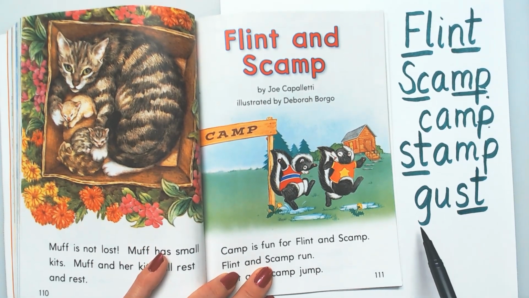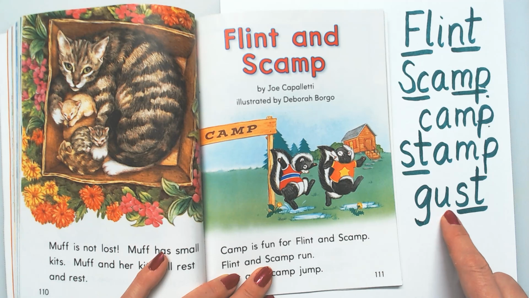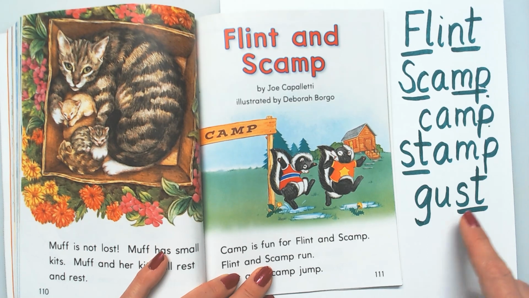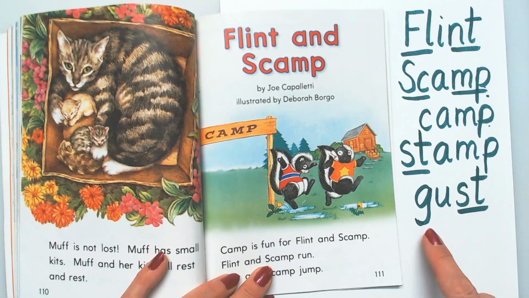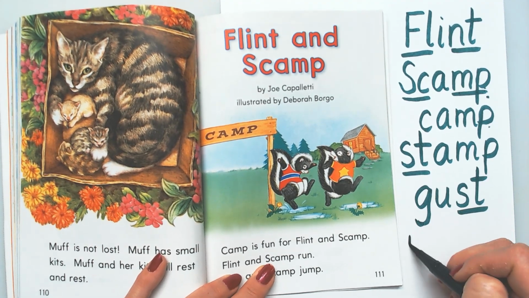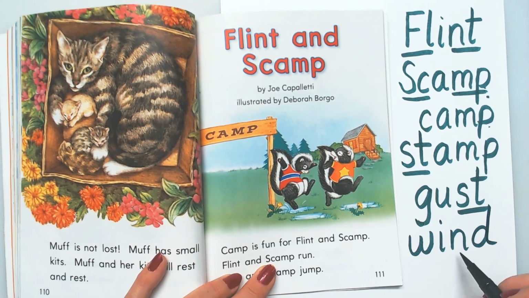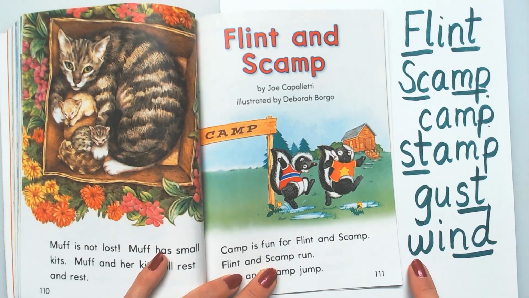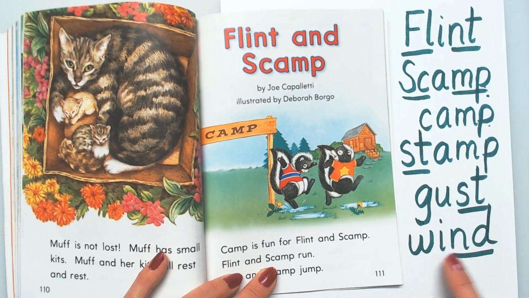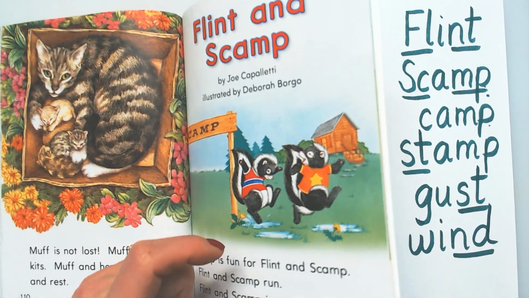Okay, ready? Let's blend it. G, gust. A gust is like a puff of wind. A gust of wind. And by the way, let's read this last word. It has a final blend. W, e, wind. This says wind, like a gust of wind. Okay, now we're ready to read our story.